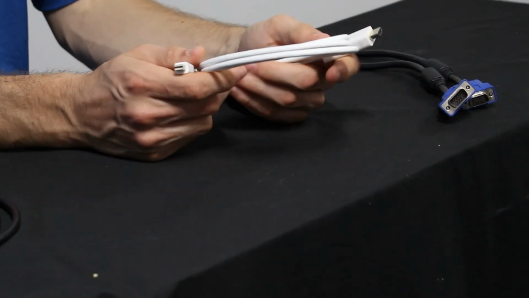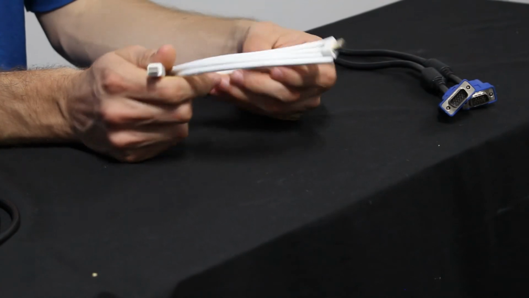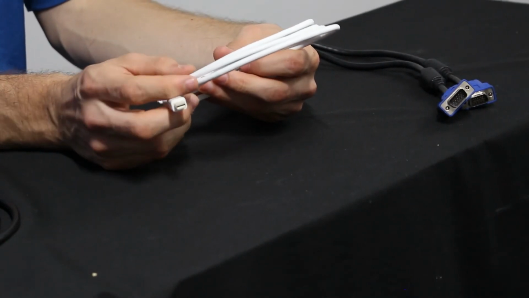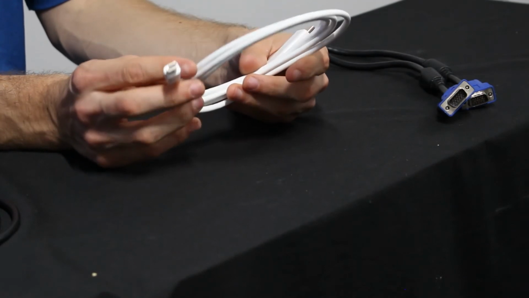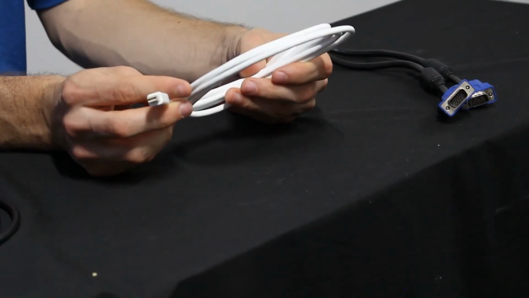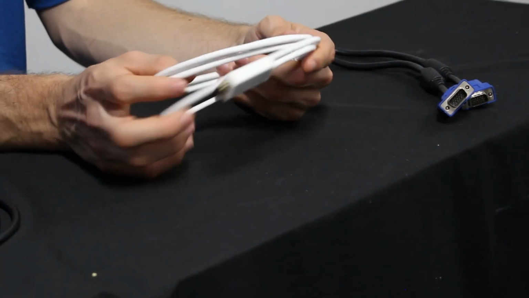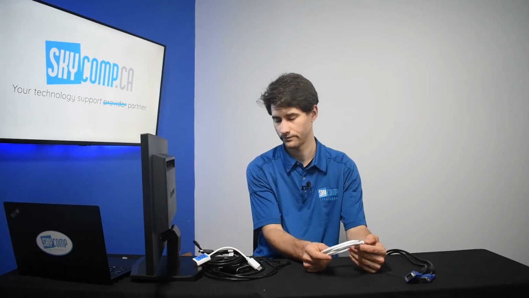I just have this one for an example today, because most people on their computers will have a mini DisplayPort nowadays. If you've got a computer in 2020 or 2019 even, you're going to have a mini DisplayPort on there, and you probably need to go to an HDMI monitor. So this cable's usually the one you want to go with.